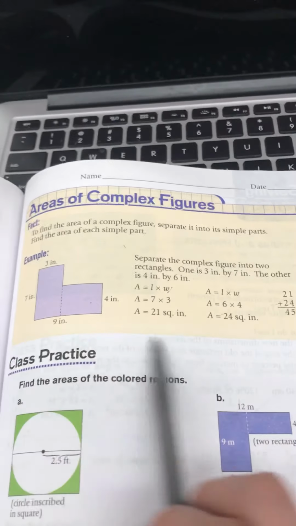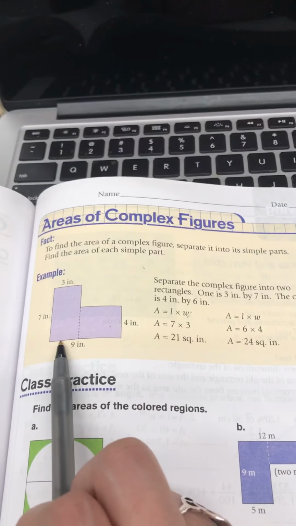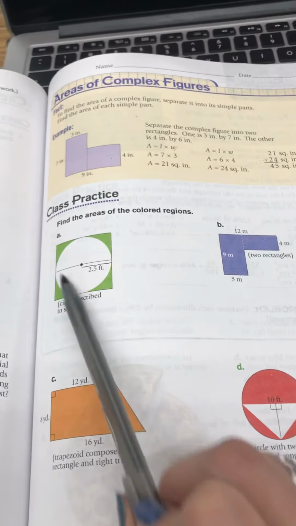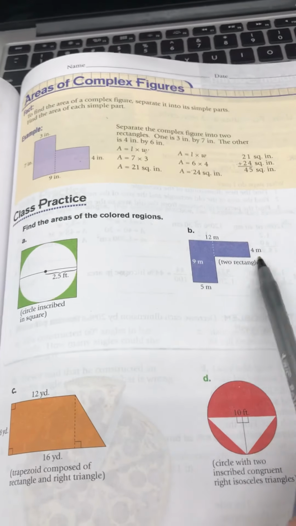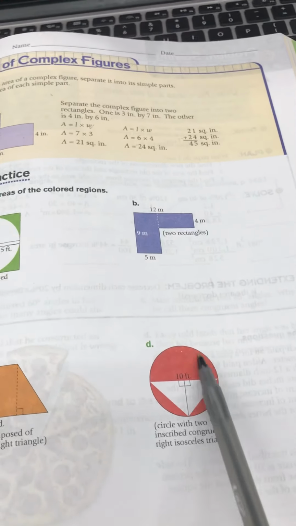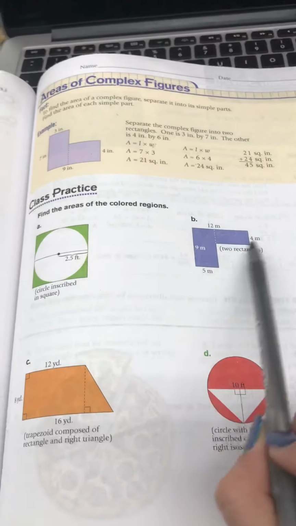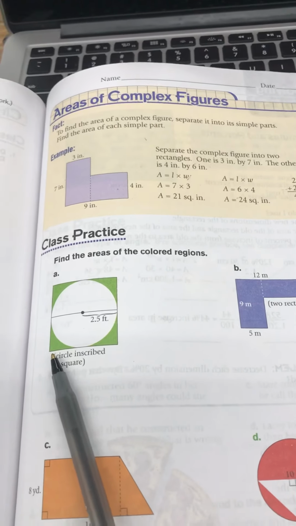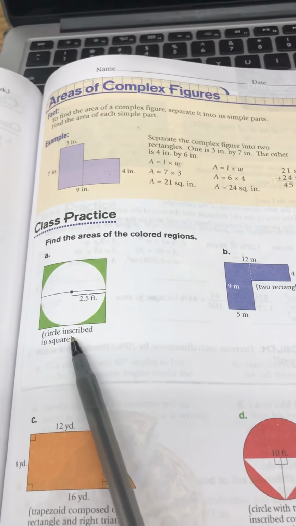Now this is just a sample of what you need to do. If you look at your page, look how different it is. It is a circle within a square, it is two rectangles, it is a rectangle and a triangle, and this is a triangle with a circle. So see how complex it is? That's why we're going to go over some of these things with you. I'm not going to give you the answers, but I'll show you how it's done.